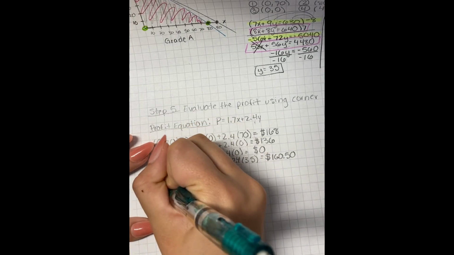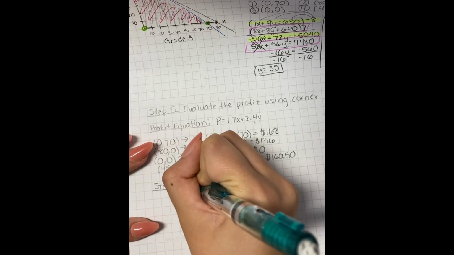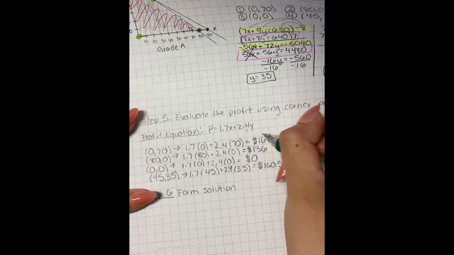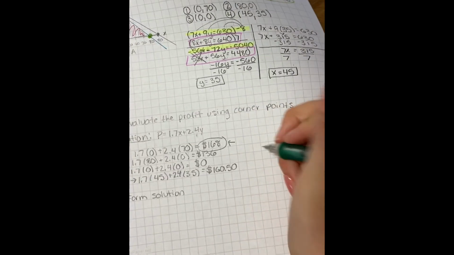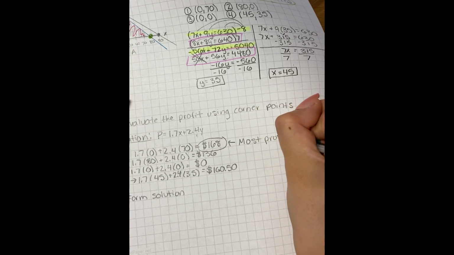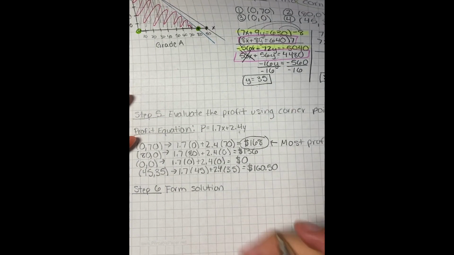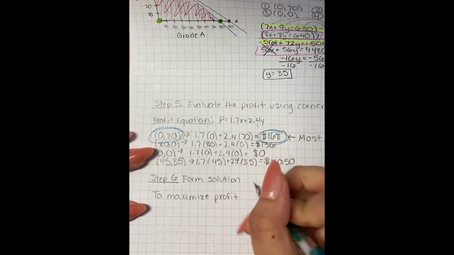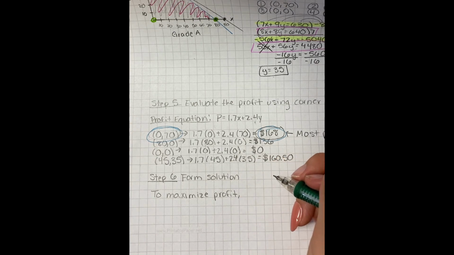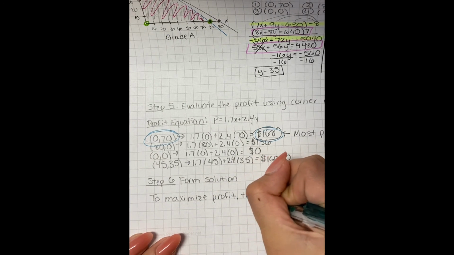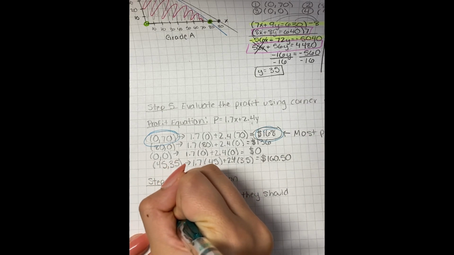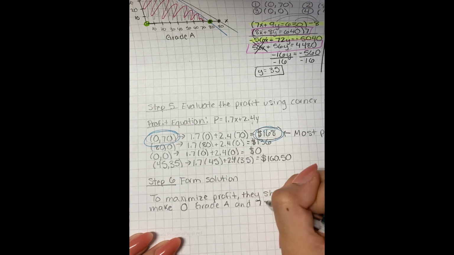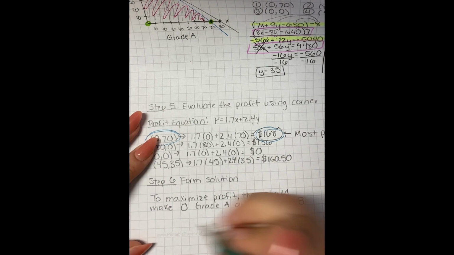The final step is step 6, which is to determine which of the profit equations had the highest outcome. Out of all of the results, you can see 168 is the highest number, and therefore the point 0, 70 is the point that will allow profit to be maximized. And here I am writing the final step, which is to form a sentence of the solution. So I'm saying to maximize profit, they should make 0 grade A and 70 grade B. And this is referring to the nut mixtures. And the 0 and 70 are coming from the corner points that I used to determine the profit, which is $168.